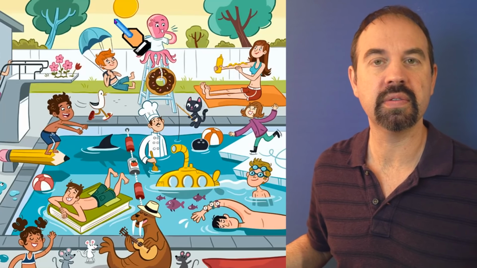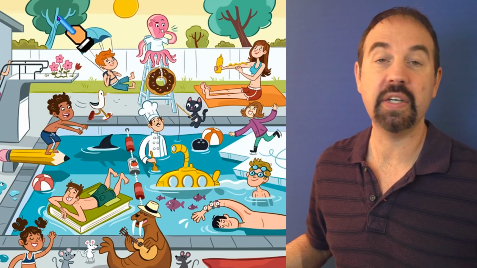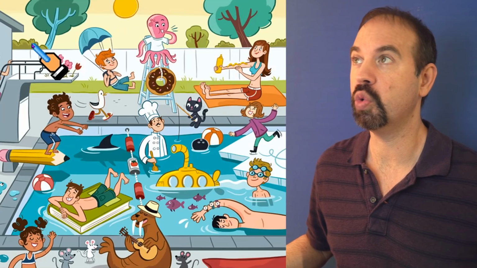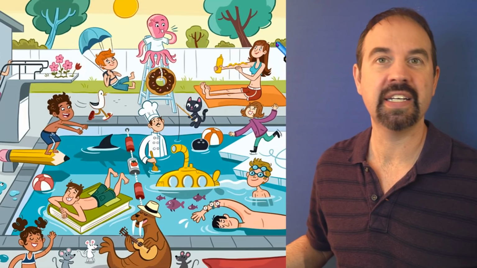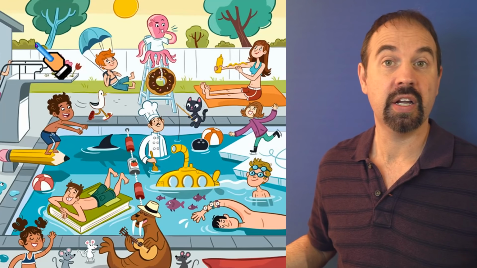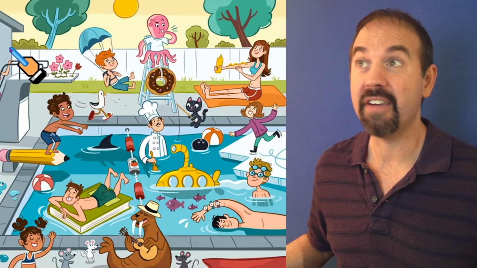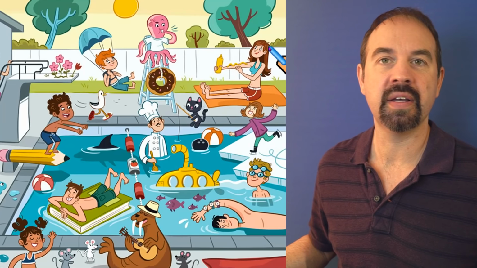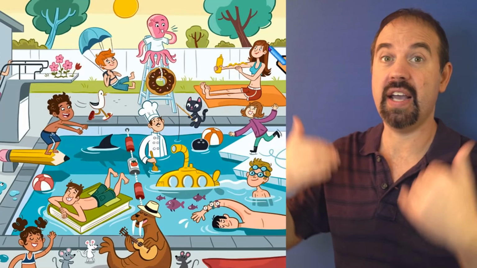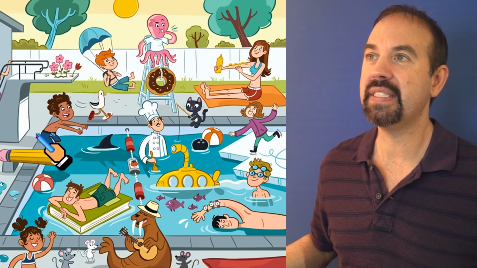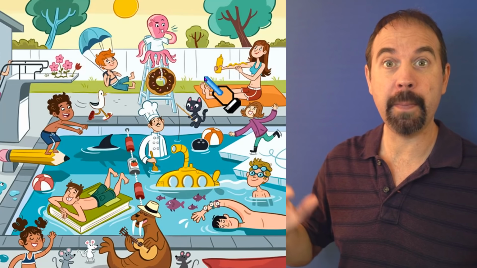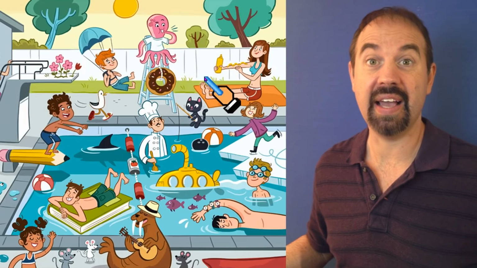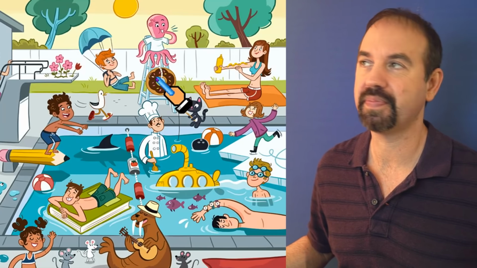It's round. And I see 1, 2, 3, 4, 5, 6 trees. We also see a fence right here. And on this side of the image, we see a swimming pool, a lot of people, animals, and other objects.